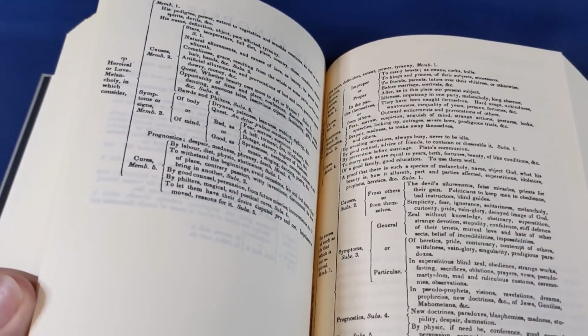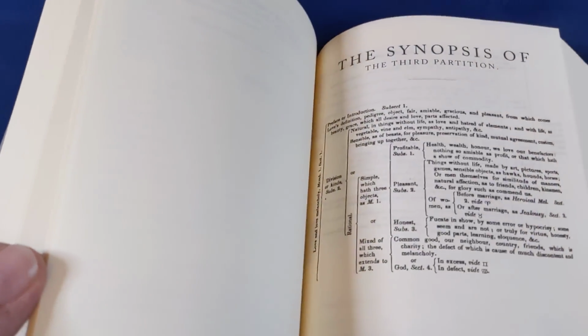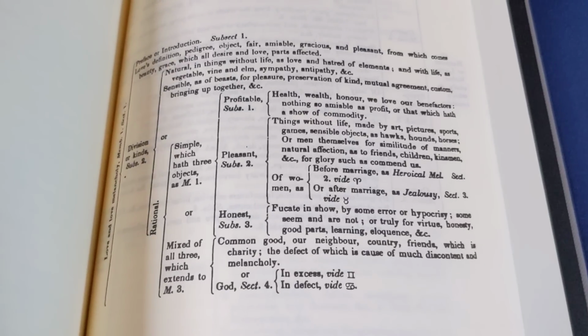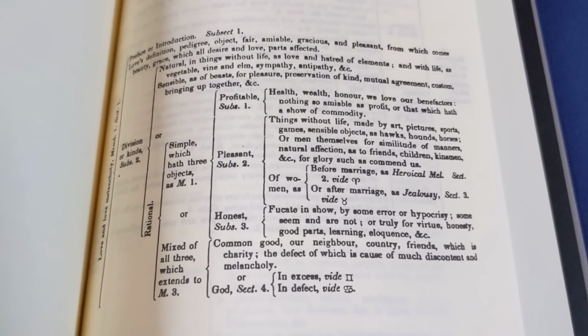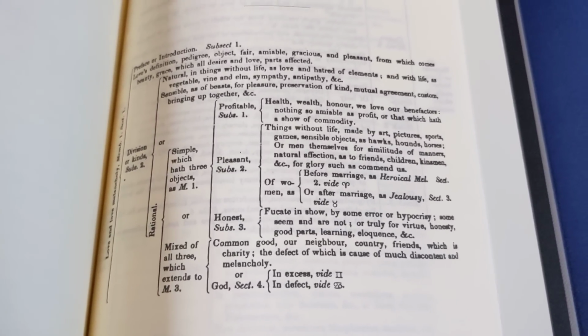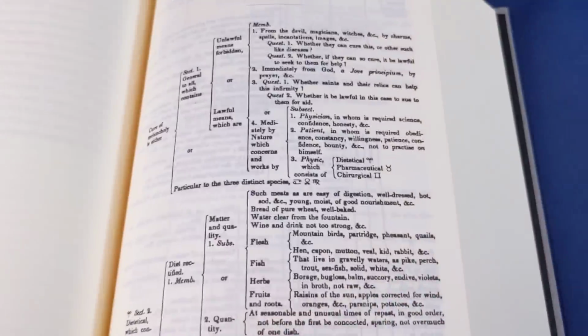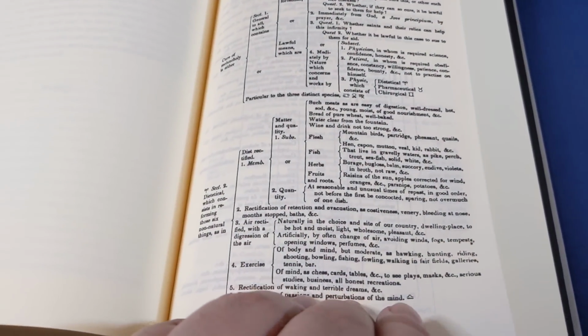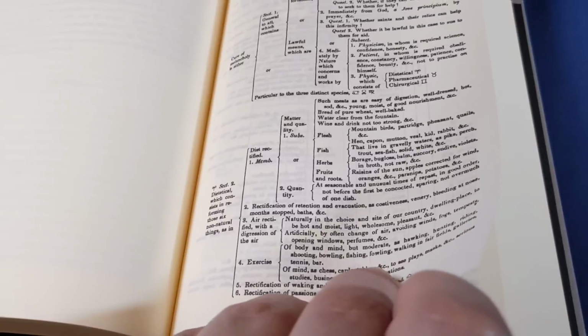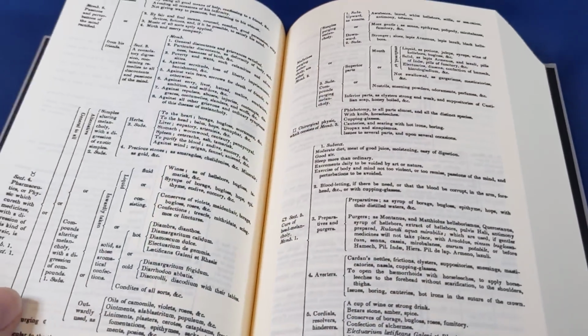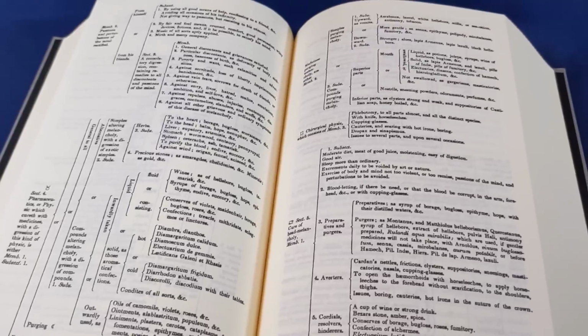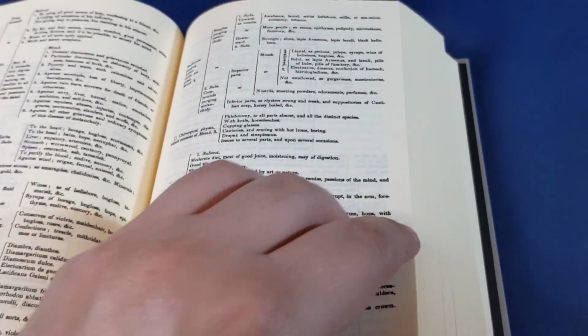There we go. So yeah, quite nice to have those original synopses. I'm guessing that's not from the 1621 edition, but nevertheless, the formatting is probably what matters.